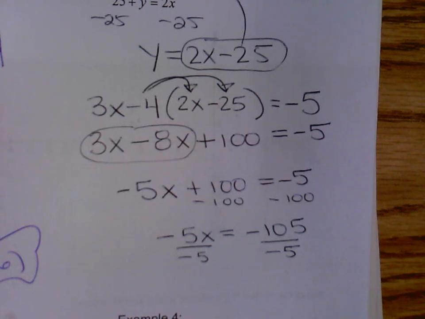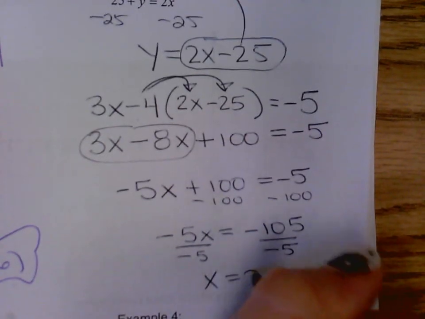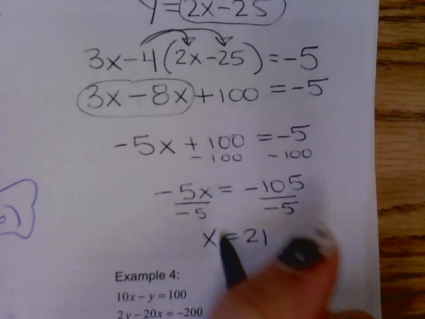What is it? Did you do that in your head? Do you know what 100 divided by 5 is? 100 divided by 5 is 20, right? 20 times 5 is 100. So there's one additional 5. So it's positive 21. Or chuck it on a calculator. This is number 2 on page 106.